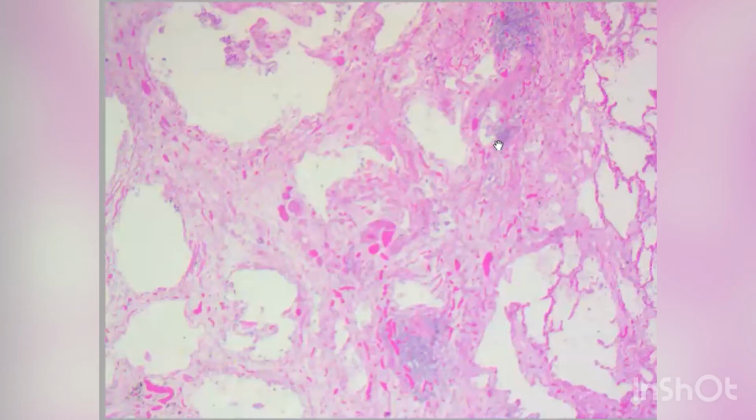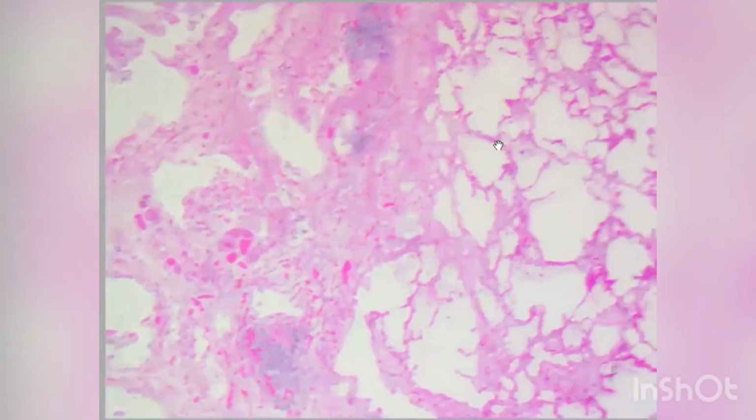We have another focus here, and this is lung parenchyma that is still not replaced by this massive fibrosis, though you will find some thickening of the septa.